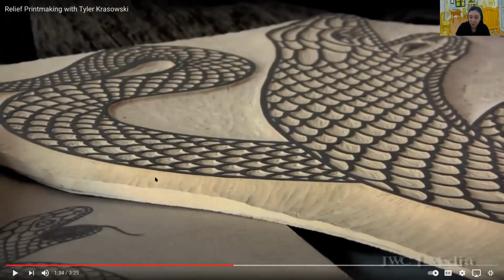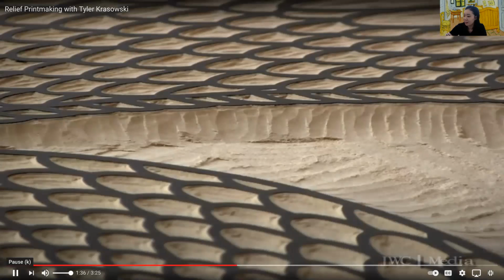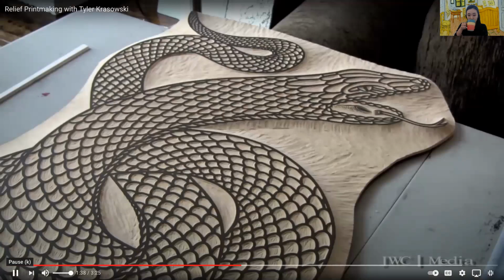So see the background, all the back, wood engraving? Yes, this is wood engraving. See, all the background was carved away, and some parts of the inside of the images are carved away. So it is wood engraving. Very good. I've gone and just chiseled out all that. Makes it look really clean.